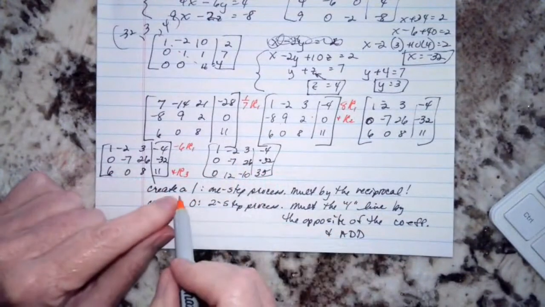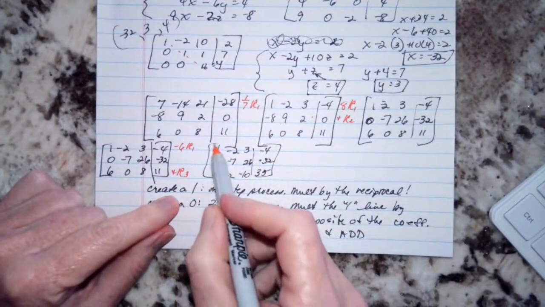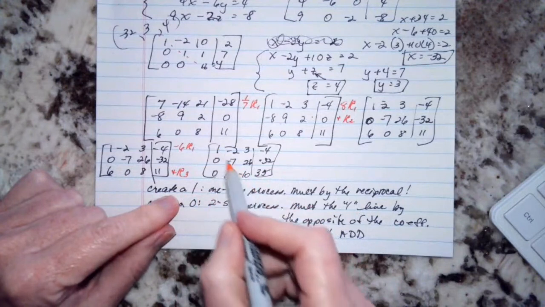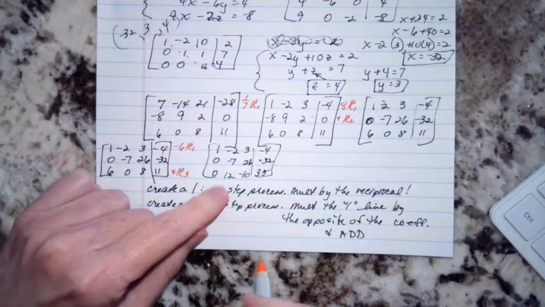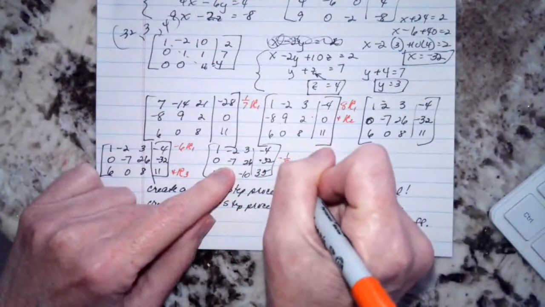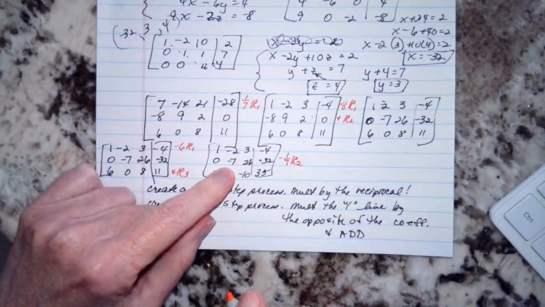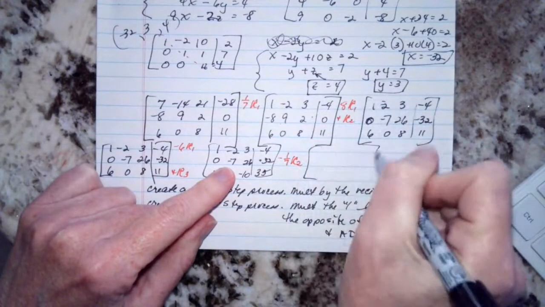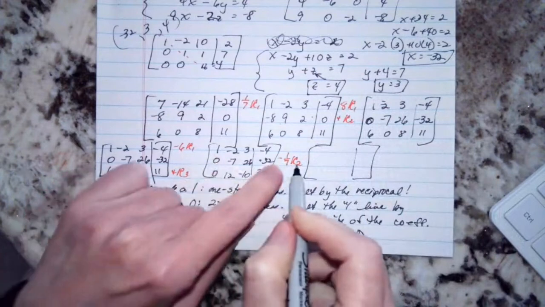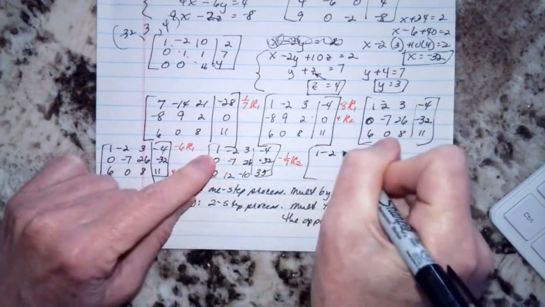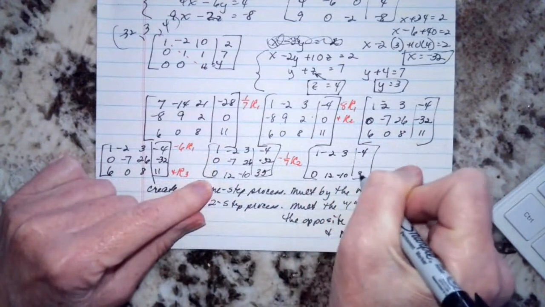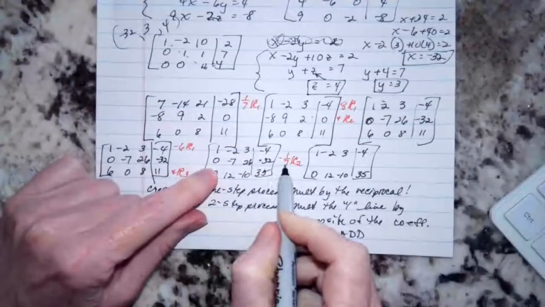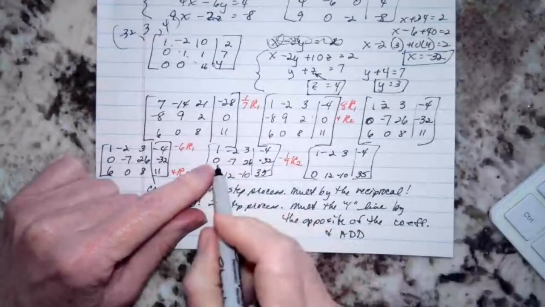If we're trying to make this a 1, remember you want this diagonal line of 1s. It's a 1-step process. You're going to multiply times the reciprocal. So that will be a -1/7 times row 2. The reason why we're not going to continue this, I'll show you in just a second. If we're working with row 2, row 1 will not change. Row 3 will not change. But we will change the second row.